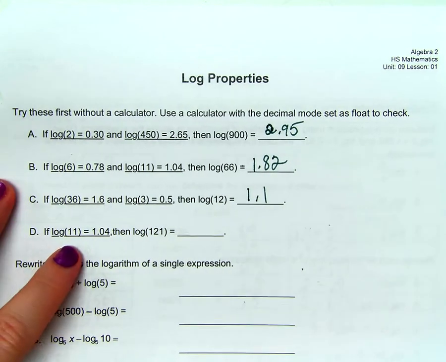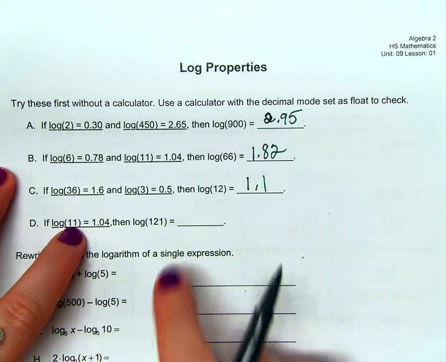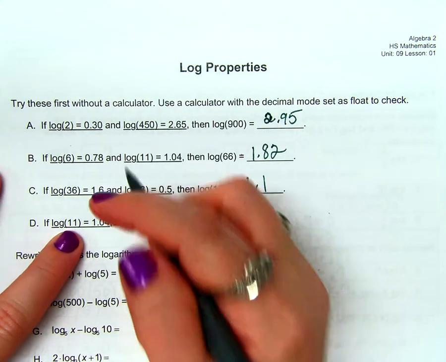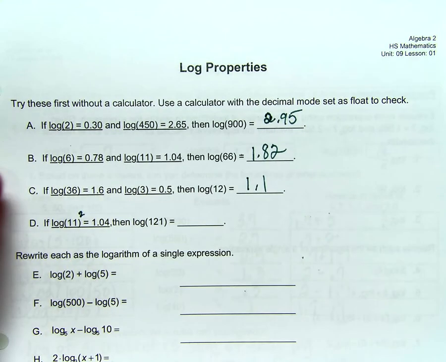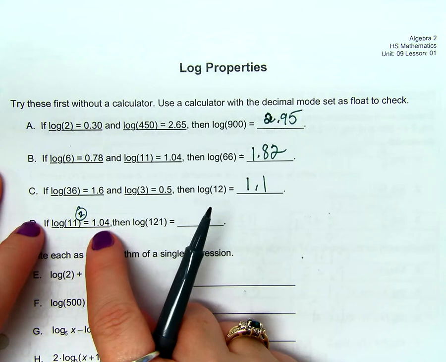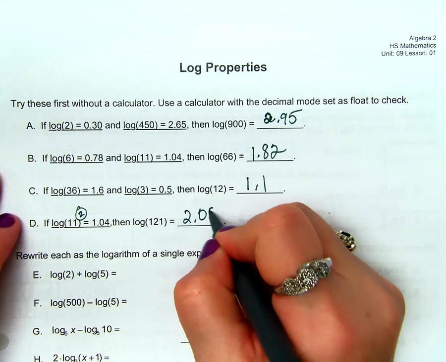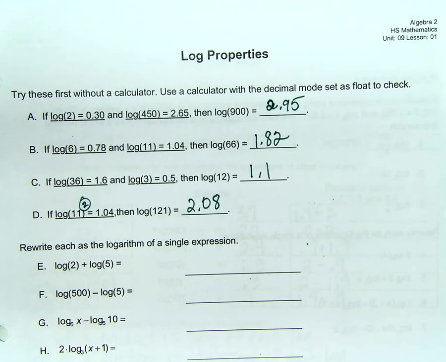All right, there's only one. How do you get from here to here? Square it. So if I'm doing that, what do I do with that 2? It becomes a multiplier. So what is 2 times 1.04? Because to get from 11 to 121, you're squaring it. So the 2 becomes down in front as a multiplier. So it's 2 times 1.04.